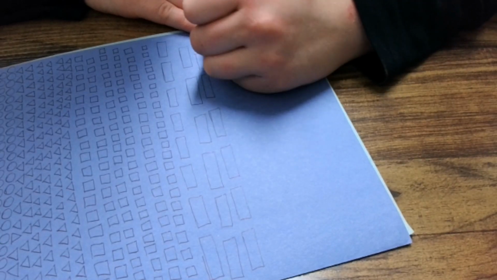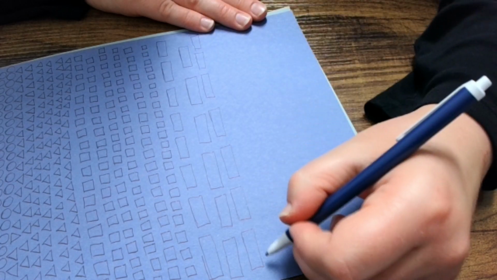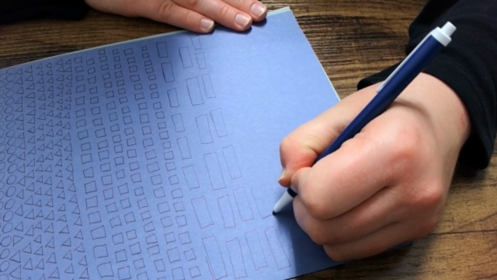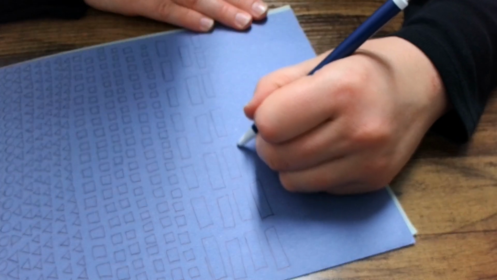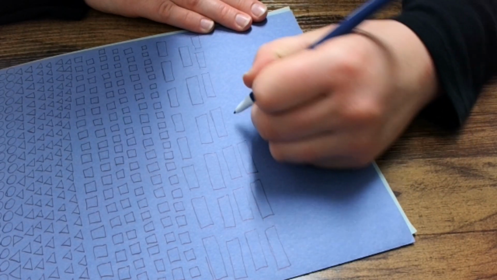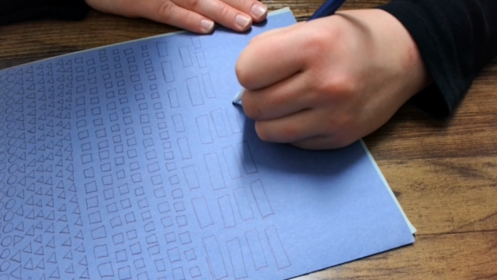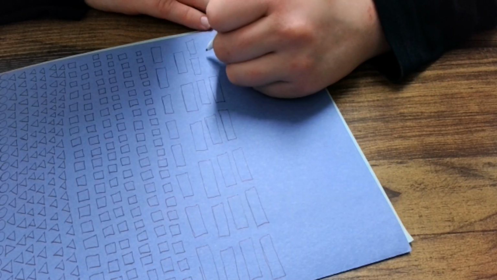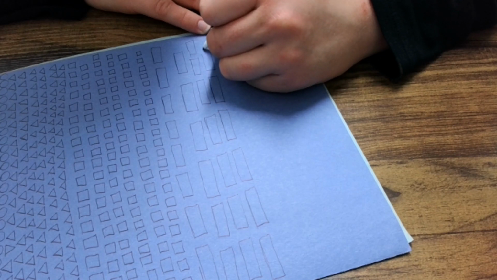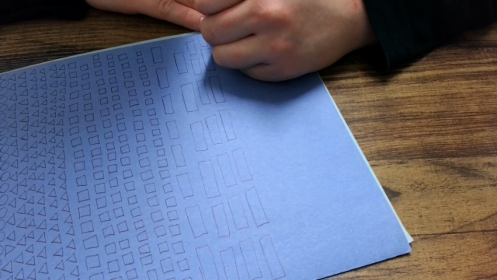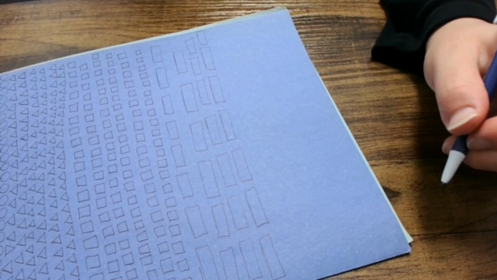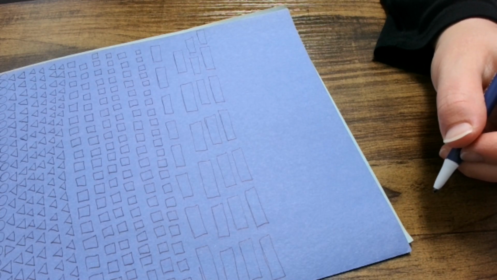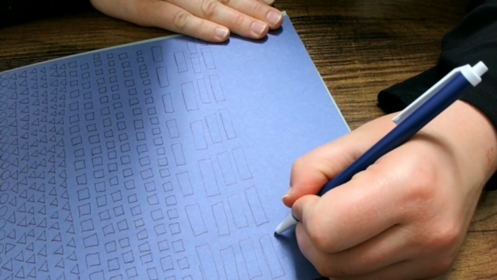Yeah, rectangles are a lot harder than I was expecting. It's like, oh, if I'm practicing squares, I'm practicing rectangles, right? Because a square is a rectangle, but a rectangle is not necessarily a square. Okay. Yeah, I don't think that helped. I think that just made it worse.